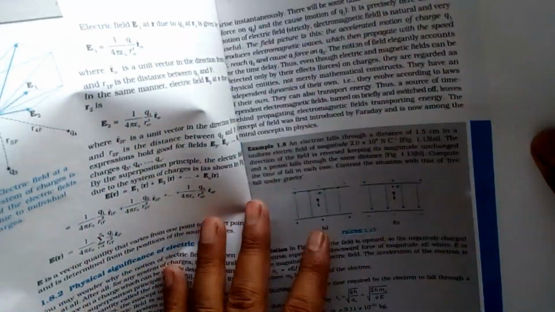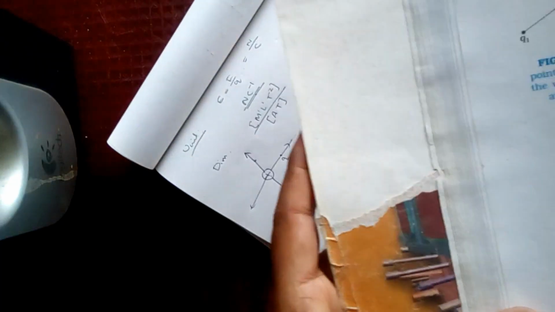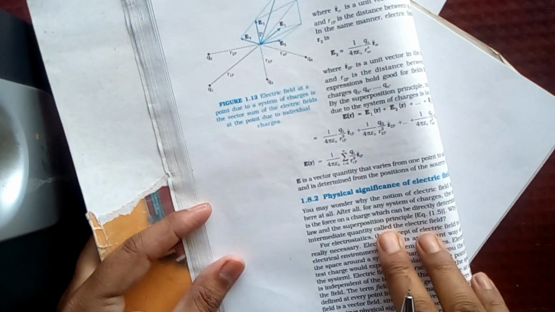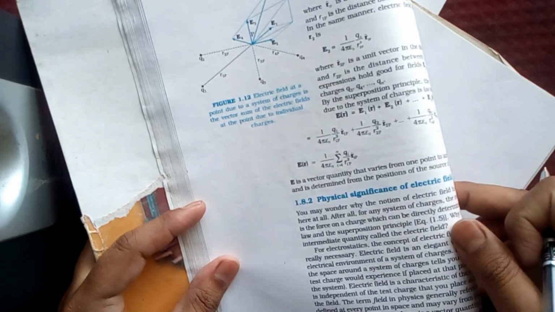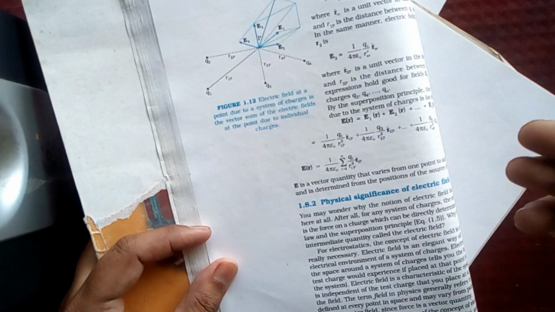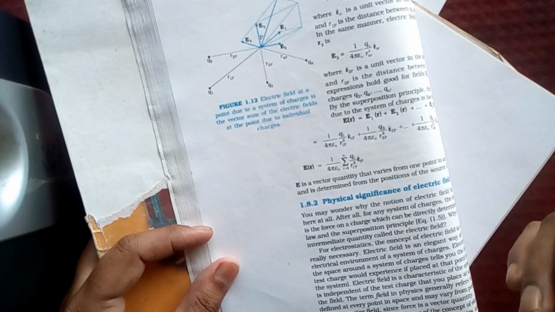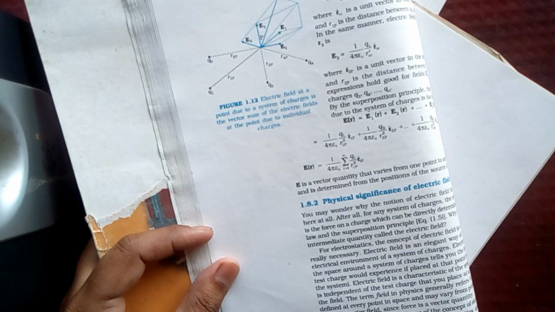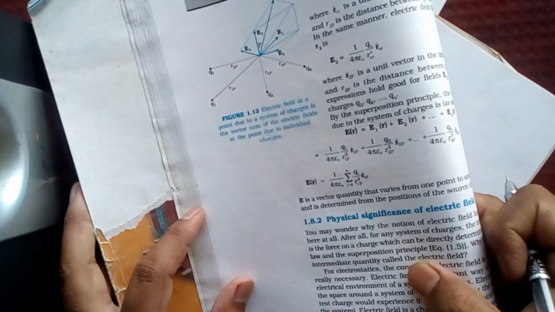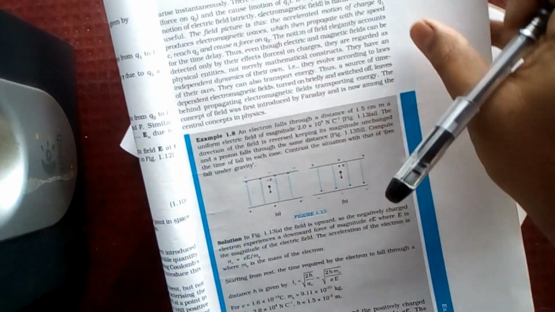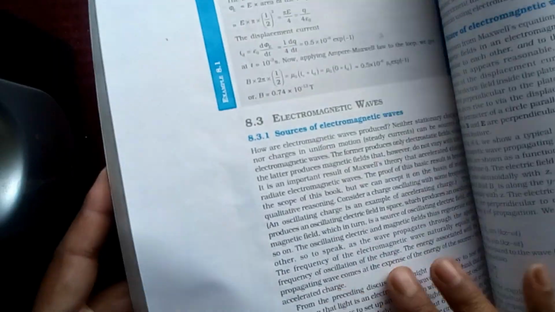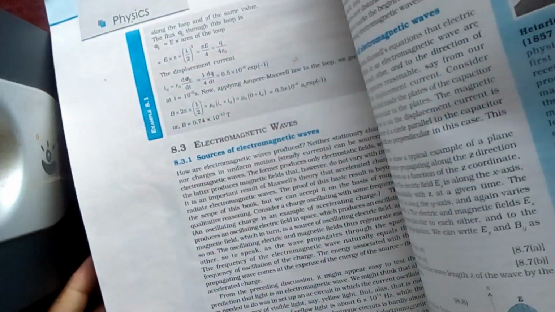Then, physical significance of electric field. I already told you that using the concept of electric field, we can explain how force between two charged particles arises. The concept of electric field becomes very interesting when we discuss electromagnetic waves. This is an electromagnetic wave.